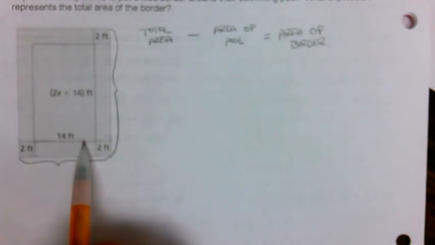If we start with the base, I see here the base of the pool is 14 feet. And then we've got the tile over here, which is 2 feet wide, and the tile over here, which is also 2 feet wide. So 2 plus 14 plus 2 means that the base is 18 feet wide.